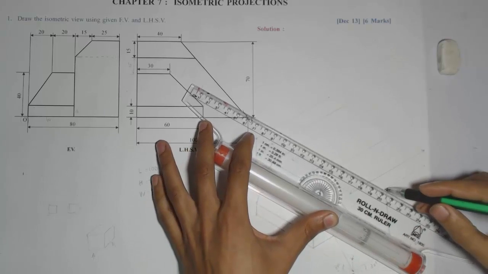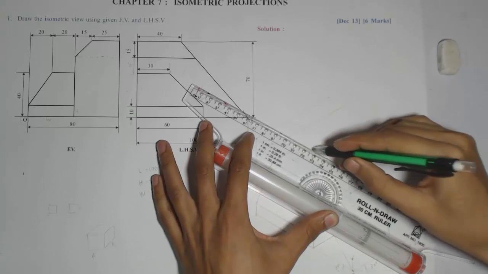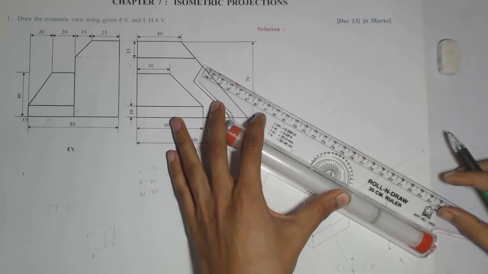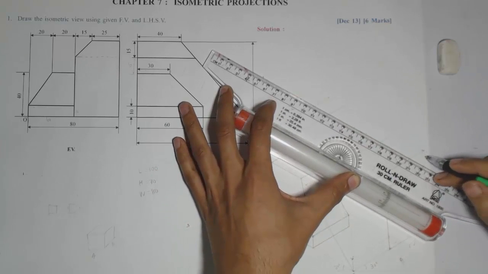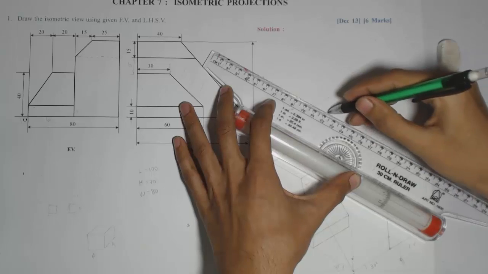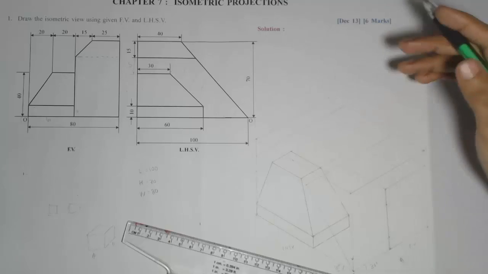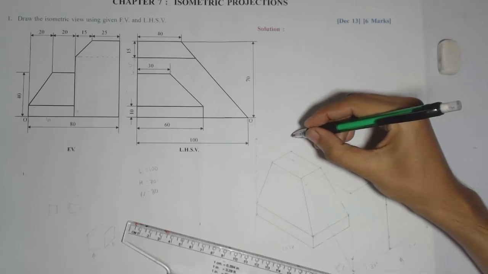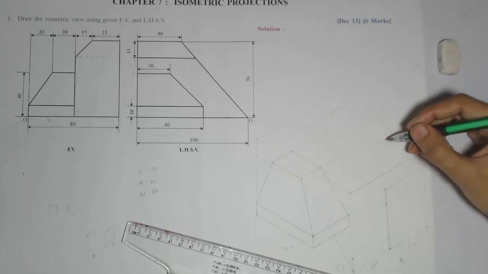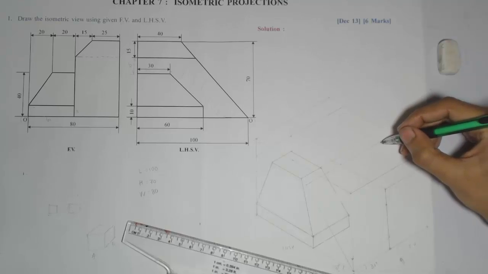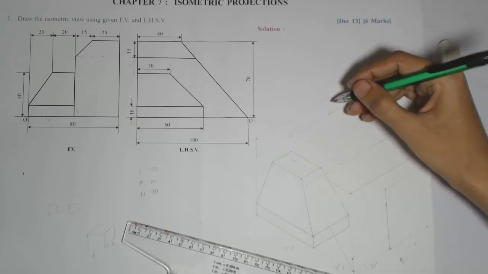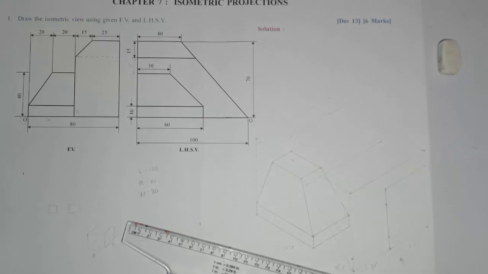Now next I'll drop the projector from these heights, which is 55. Now from width along the length. Now projectors from these two and these two corners will give me this as the top view. Right?